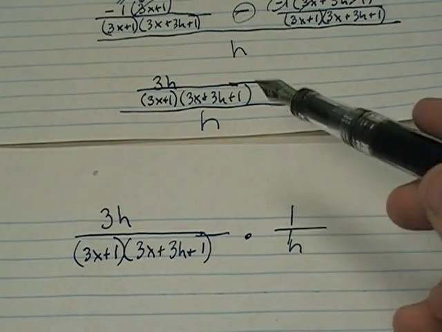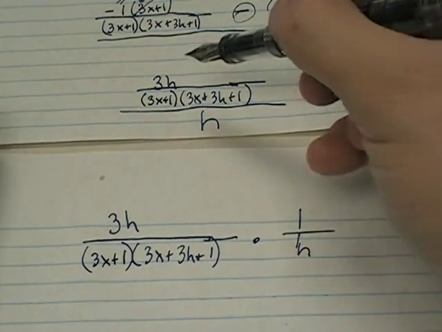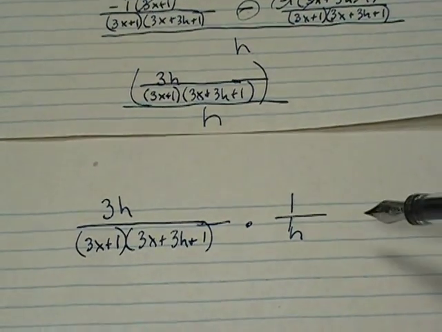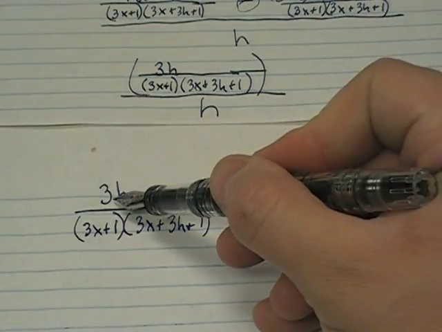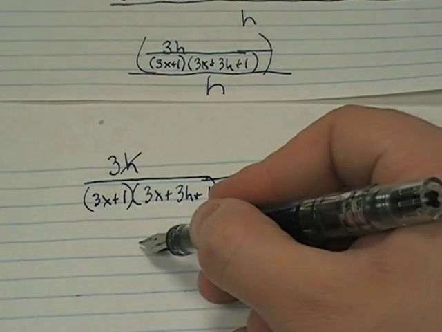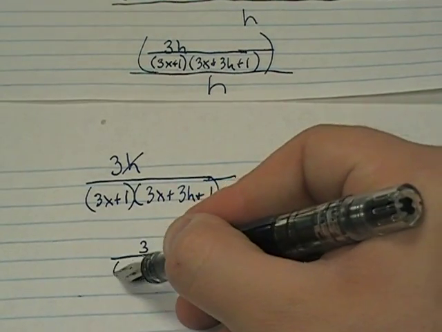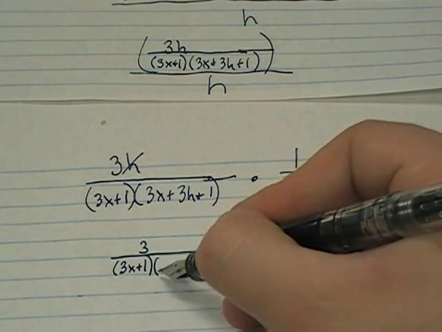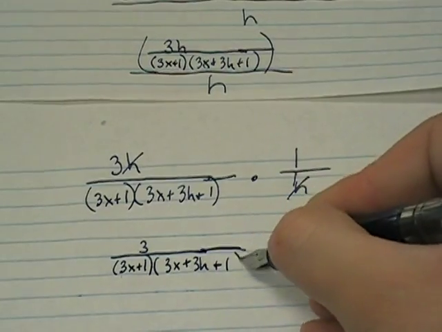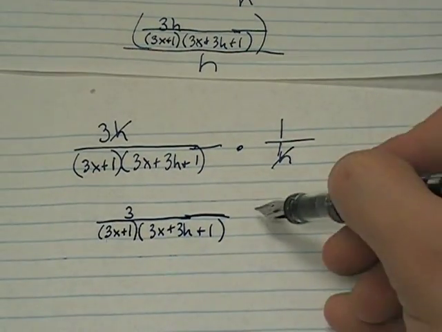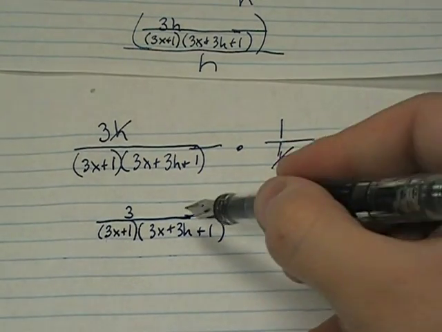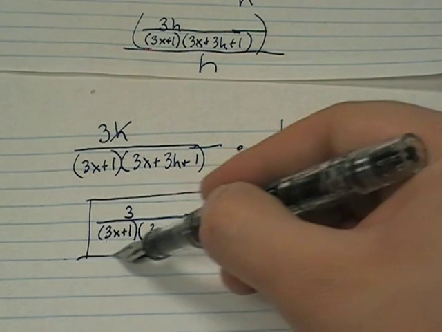Because basically you've got this fraction divided by h, which is the same as times 1 over h. If I multiply by 1 over h, the h's cancel. So I am left with 3 over 3x plus 1 times 3x plus 3h plus 1. And that is my difference quotient.